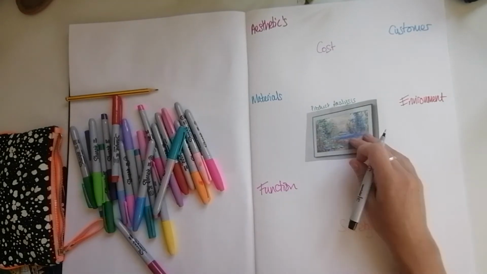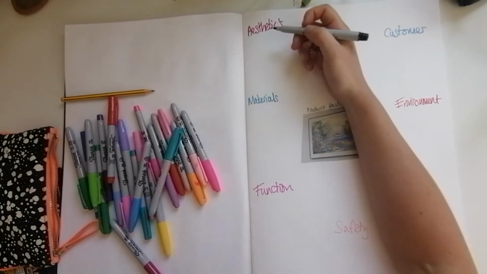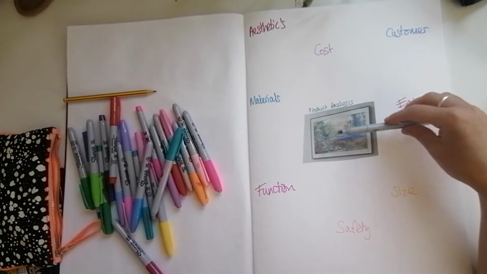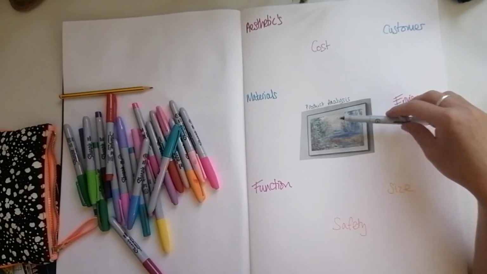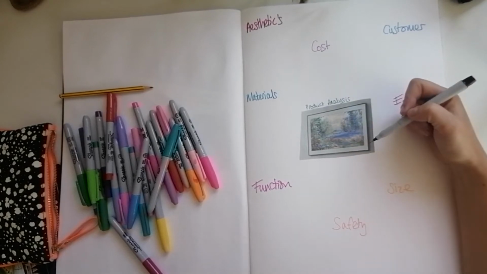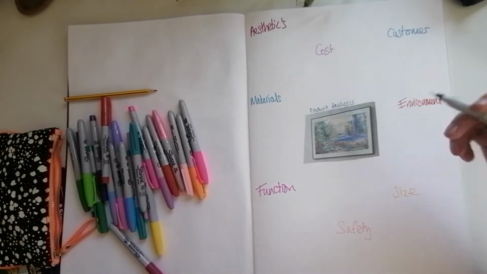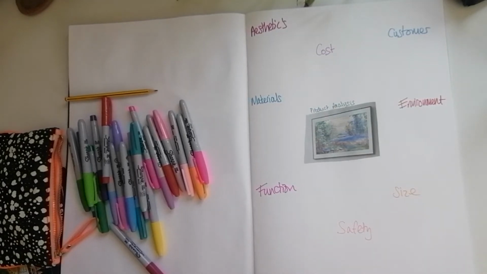Okay, so now when I think about the aesthetics, which is the first point, you're thinking about what this product looks like, not one that you want to do, the image that you've got stuck in the middle of your page. So the questions which are on the help sheet as well will help you with this. So aesthetic means what the product's going to look like, or what the product looks like.